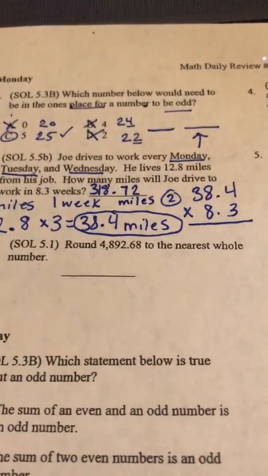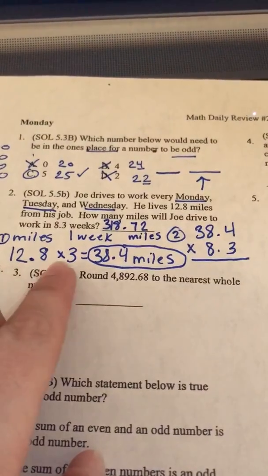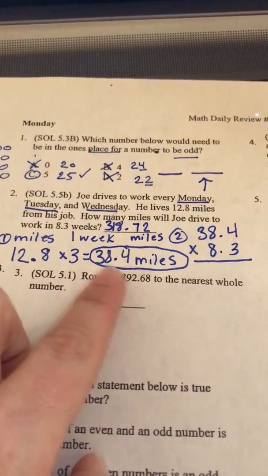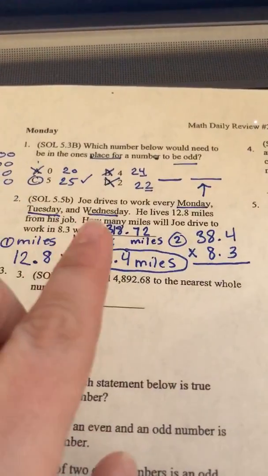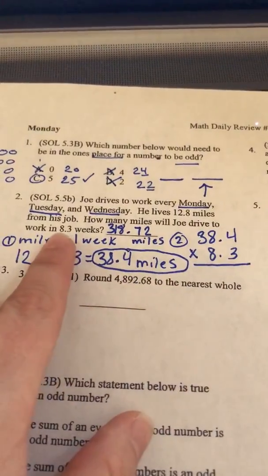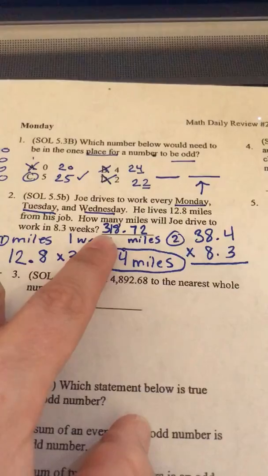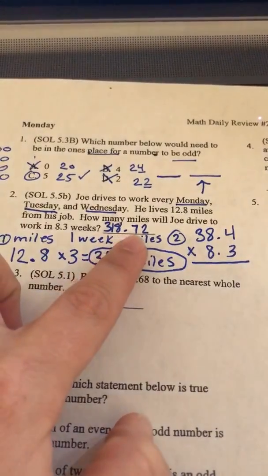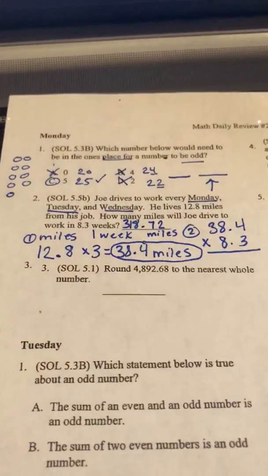And there's the total. So let's review it really quick. So the first step is figuring out how many miles he travels in 1 week. So we took 12.8 and we multiplied it by 3 because he goes to work on Monday, Tuesday, and Wednesday. And then the second step was that we multiplied it by 8.3 because that's what the problem was asking us to find. So our total for Joe is 318.72 miles. Perfect. All right, number 3 is a rounding question.